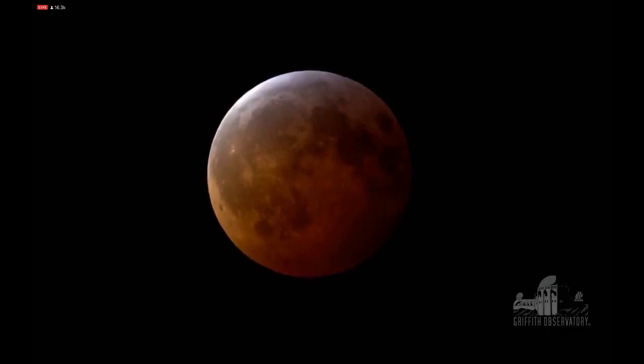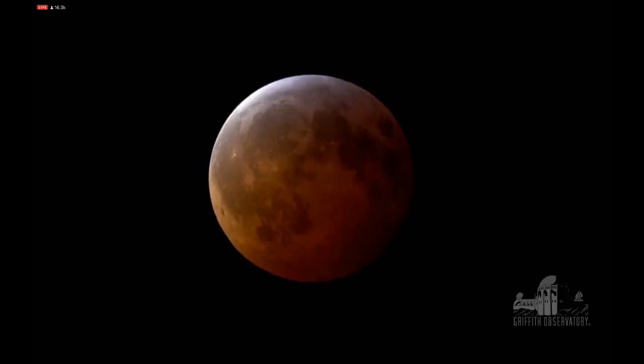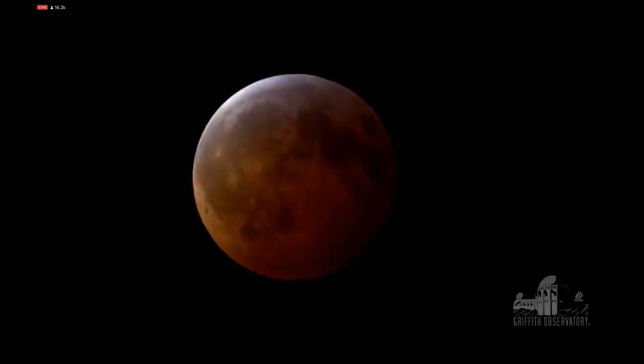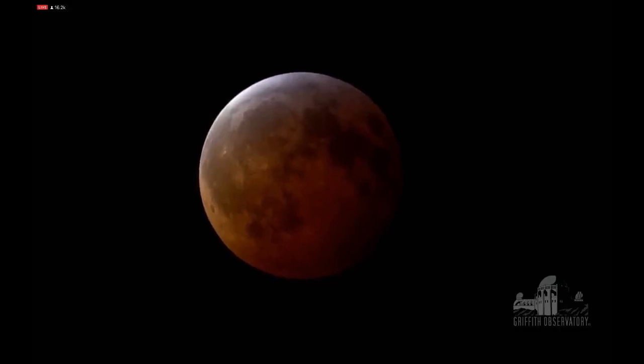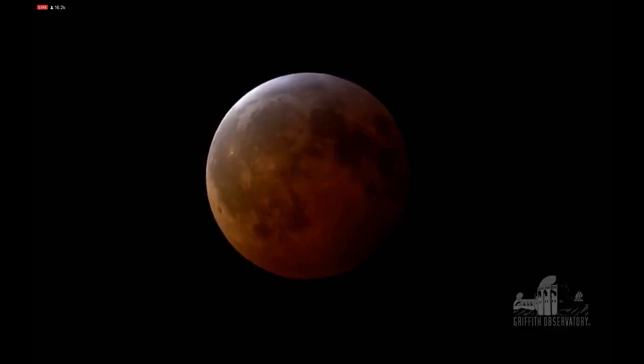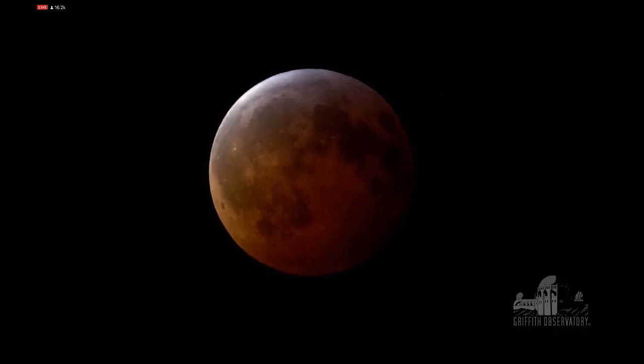But anyway, we are now at 9:43. We are officially at the end. We're at, as Ron alluded to earlier, the U3 point. We're now leaving the third contact point, and we're leaving totality. So now the moon is passing out of Earth's shadow and is going to be fully illuminated in that top left corner, and that bright white face is slowly going to take over.